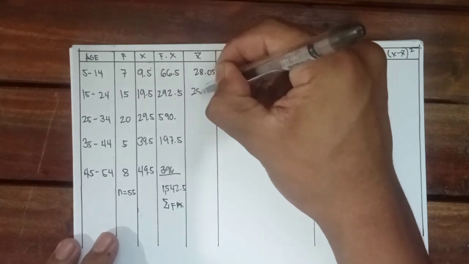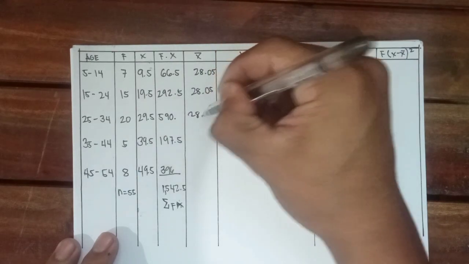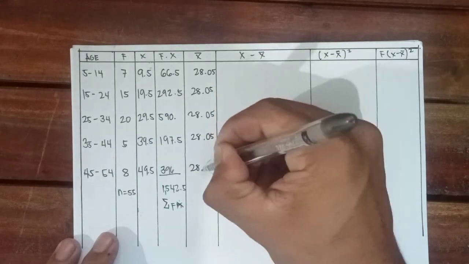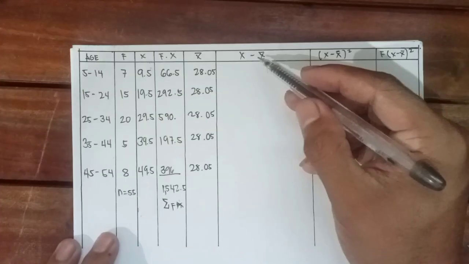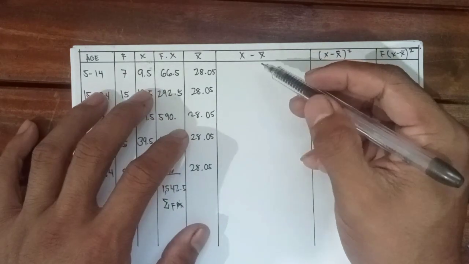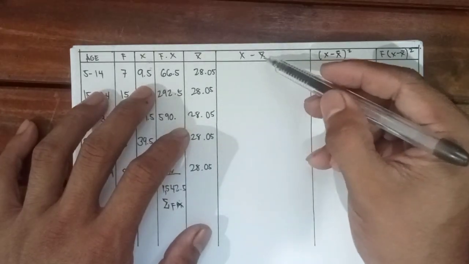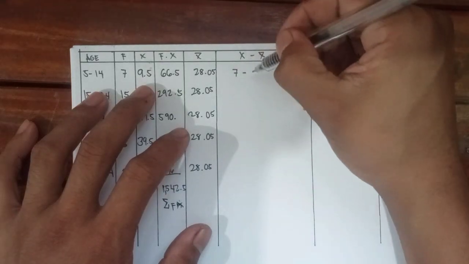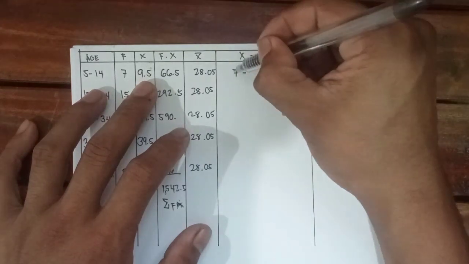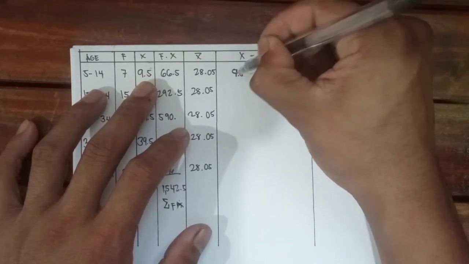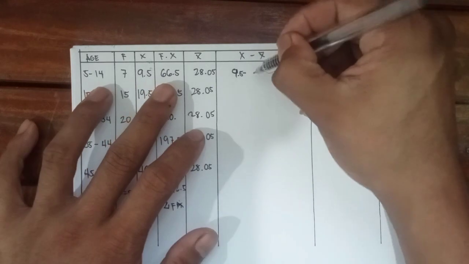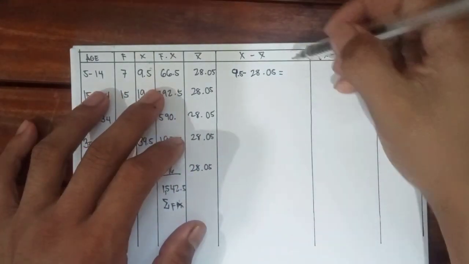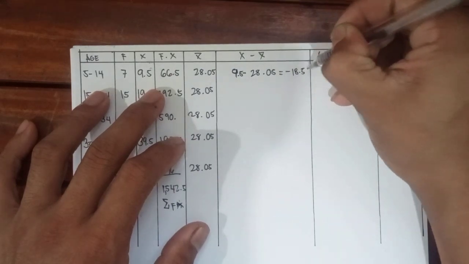28.05. So, paano ba natin ito makuha? I-minus lang po natin yung x sa mean. So, 9.5 minus 28.05 is equal to negative 18.55.